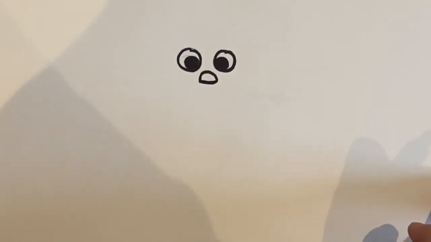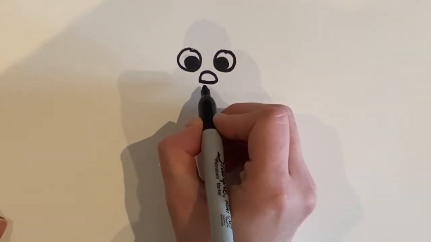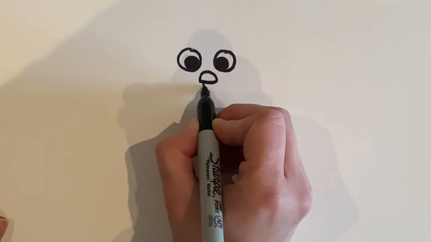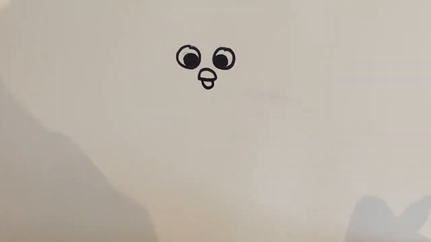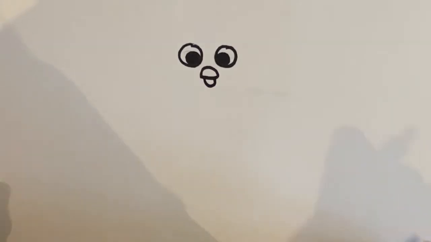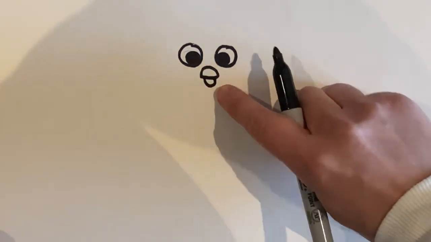So that's the top bit of his beak. Then we're going to do another curve like that. So that is our penguin's beak. This is the top bit of his beak and the bottom bit of his beak.